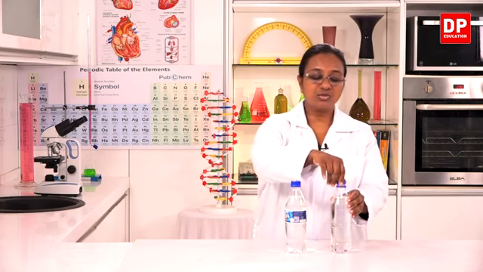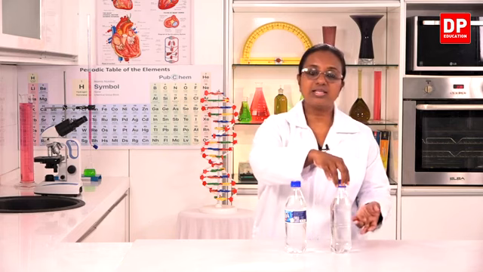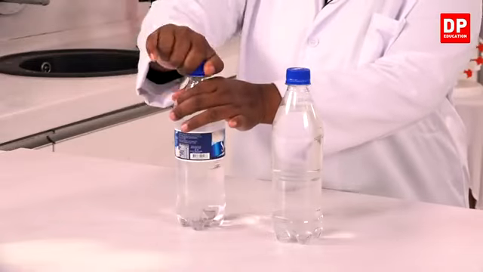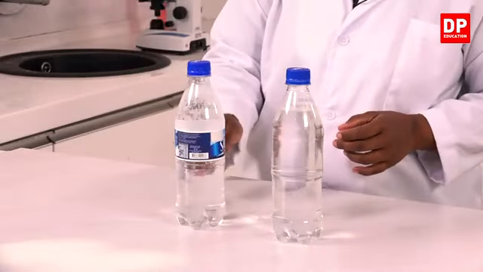Here you can see if I open this also, there is no evolving of gas. It's the same liquid water. Now I will open this bottle. You all are already familiar with homogeneous and heterogeneous mixtures. This is a homogeneous mixture at the moment because you can't differentiate between the water and the carbon dioxide dissolved in it. Now I will open this bottle a little bit. Now you can see the gas bubbles coming up.